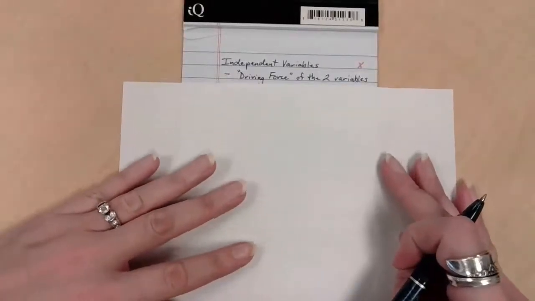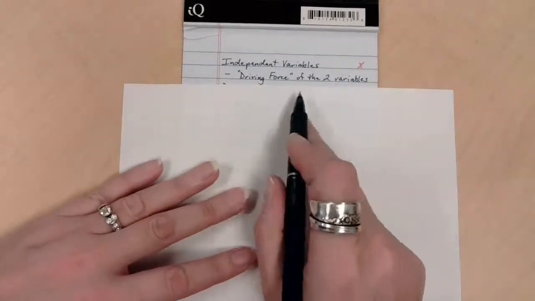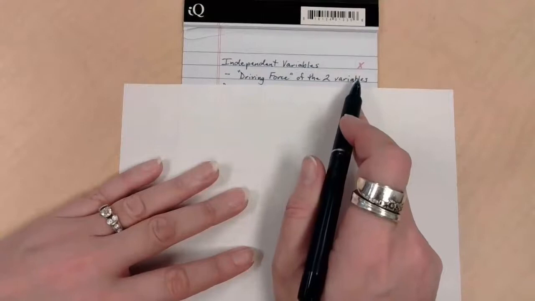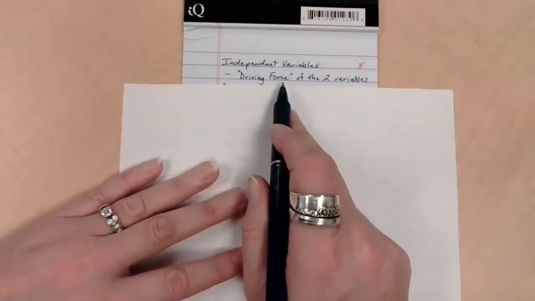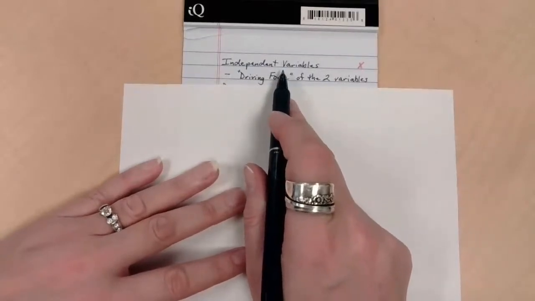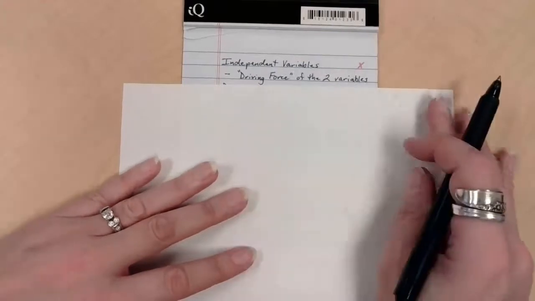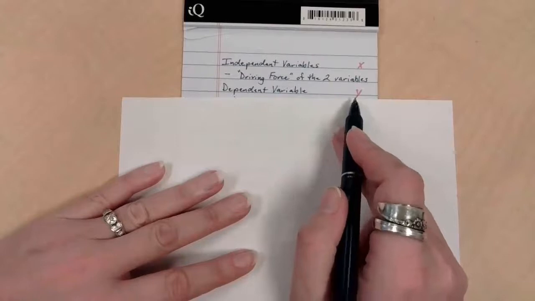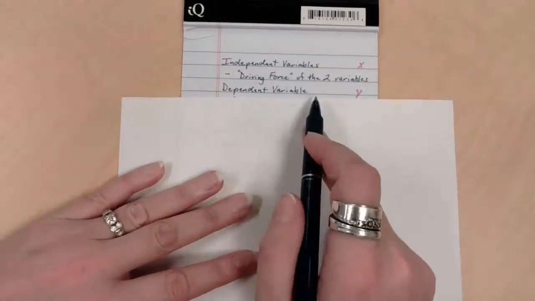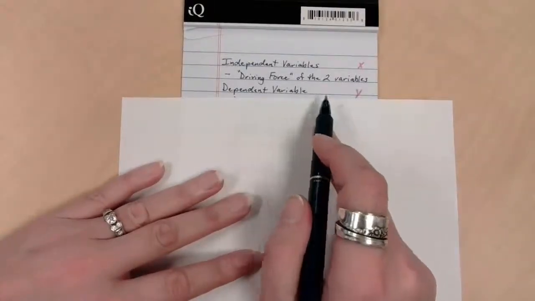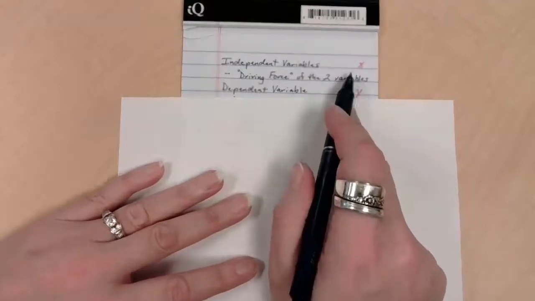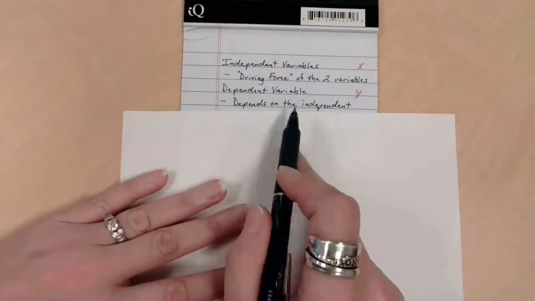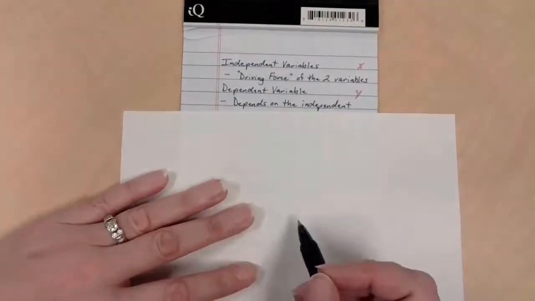I think of this kind of as being the driving force between the two variables. We know we have x and we're going to have y here in a second. Between x and y, x is the driving force. It is independent. It does what it wants to do. And then the dependent variable is the y. If this is my driving force, this is what happens as a result of that. Y is my outcome based on what has happened for x. So the y, the dependent, depends on the independent.